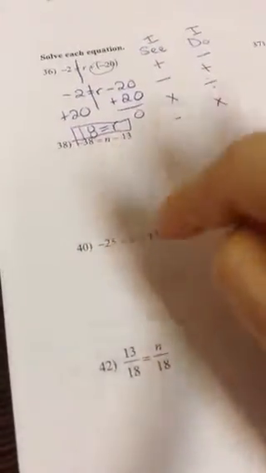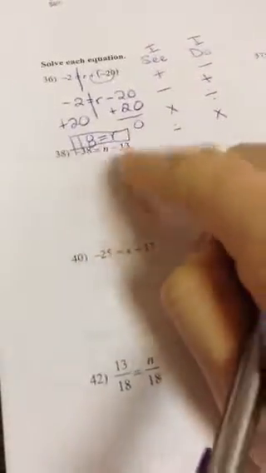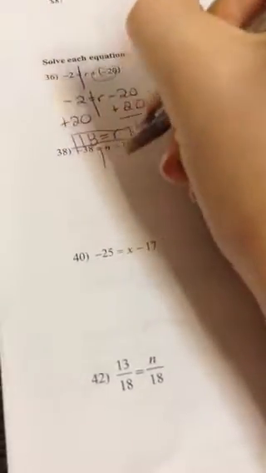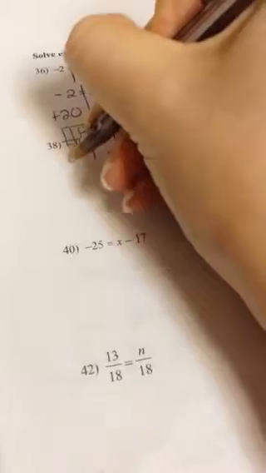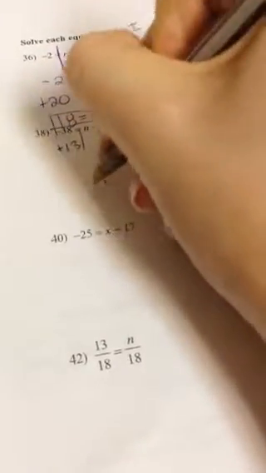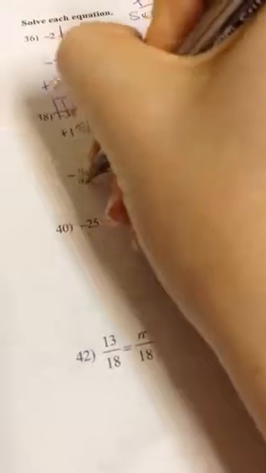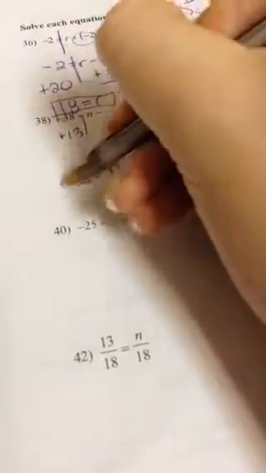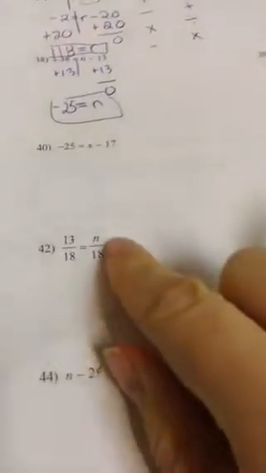Same thing for number 38 and 40. We see subtraction, so we're going to add. Negative 13 plus 13 is 0, and equals negative 38 plus 13 would be negative 25. For number 42, this is a proportion. You know how to solve that.